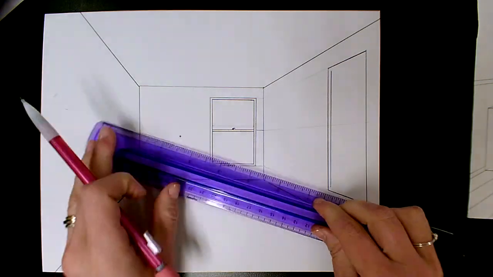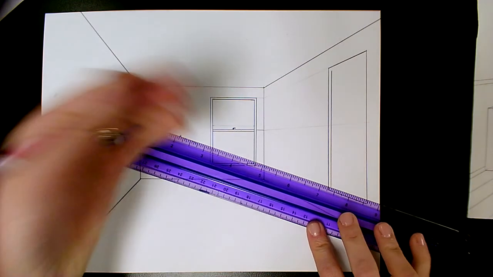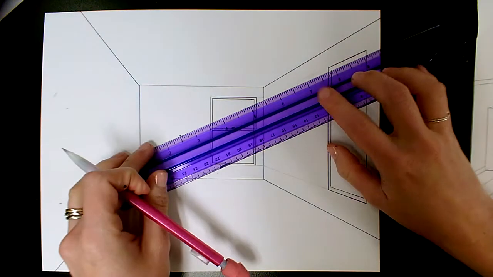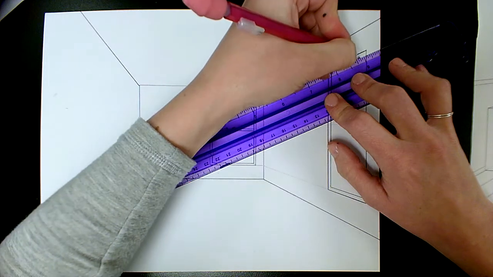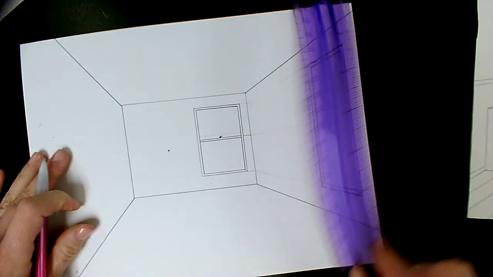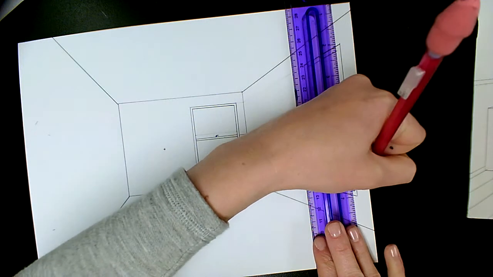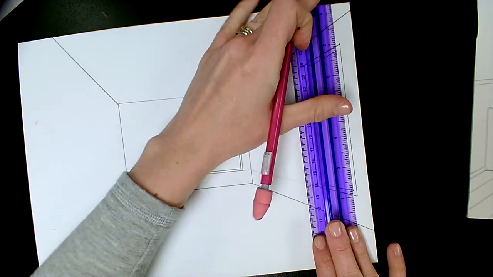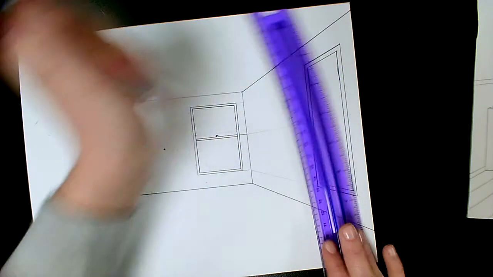They're no longer horizontal. So I'm going to change the direction and make those diminishing, diminishing, diminishing, and vertical. So now that has the little frame of this window made.